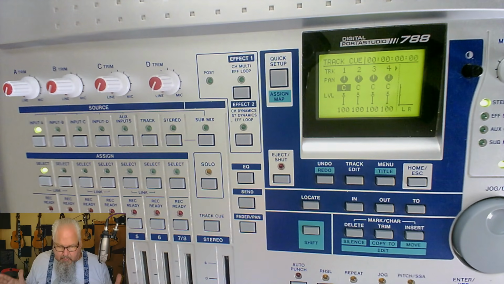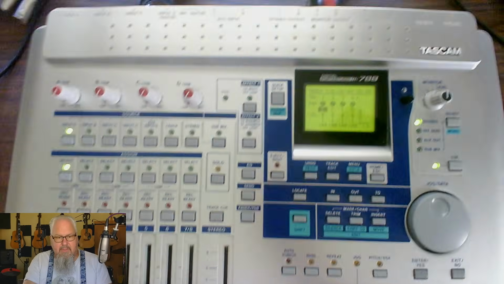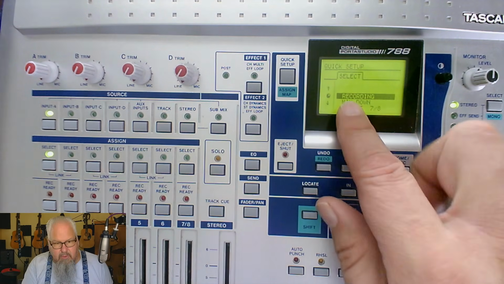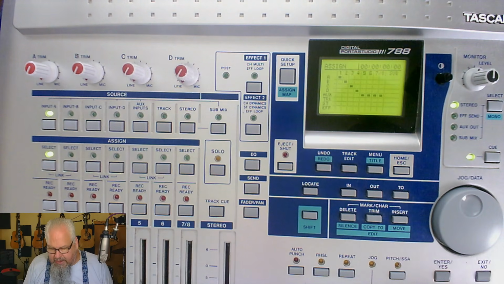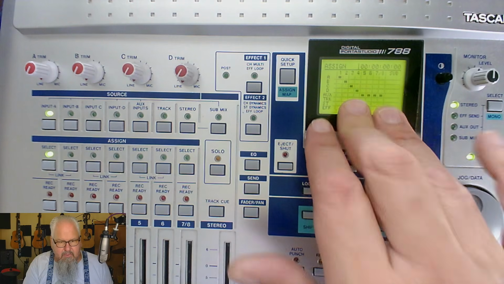So that's how you set up. So now you know how. I've given you a quick setup. All right, so what I didn't show you is, let's go back into recording. So I'm going to say recording. So enter, yes. This is a standard look for recording.